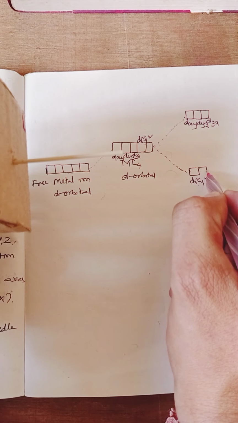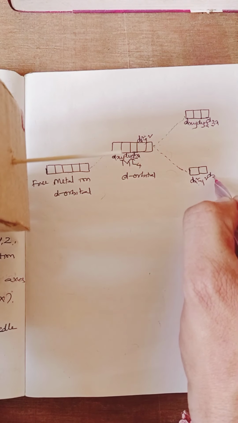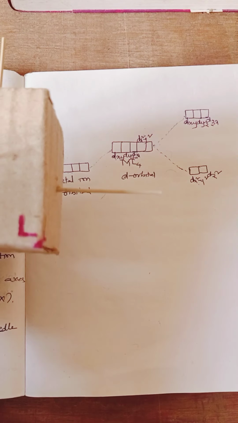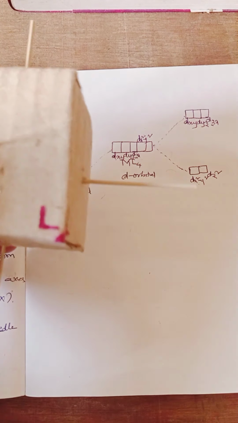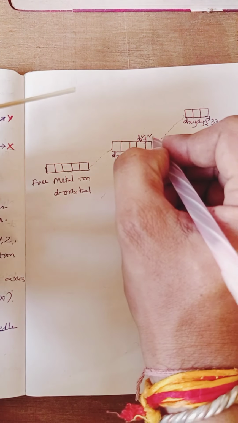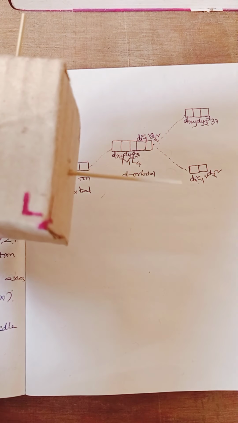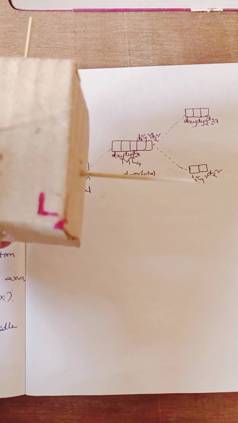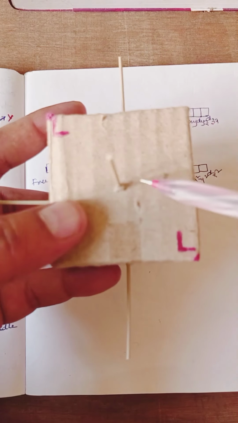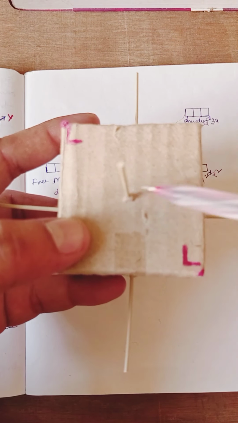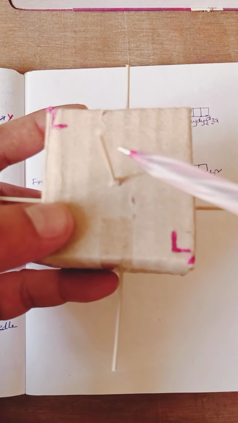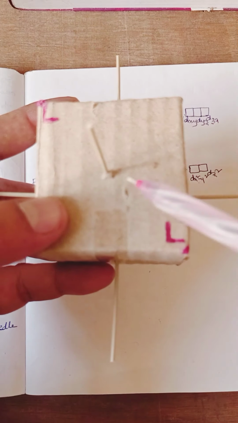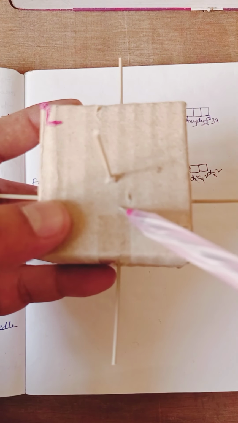Same as that, the next coordination orbital, the axial orbital dz square orbital, also has lobes along the z axis, two dumbbell lobes on top and bottom, and a smaller spherical lobe in the middle, right?